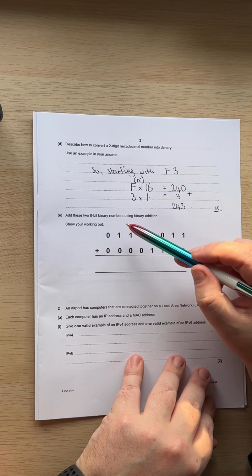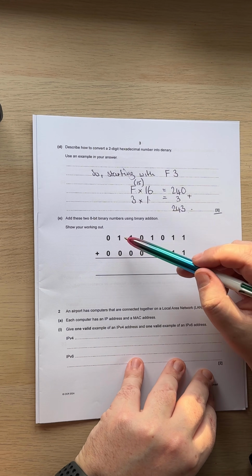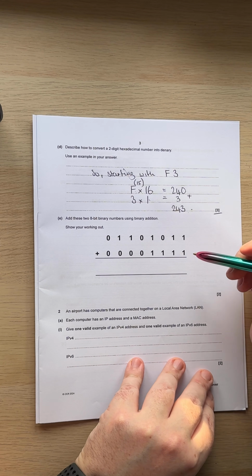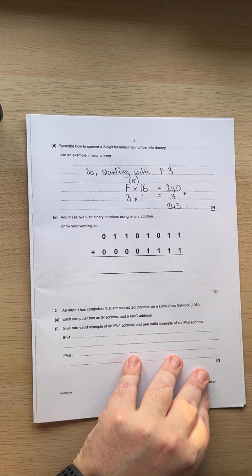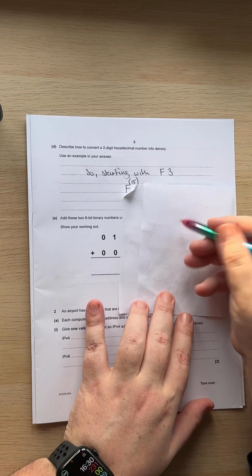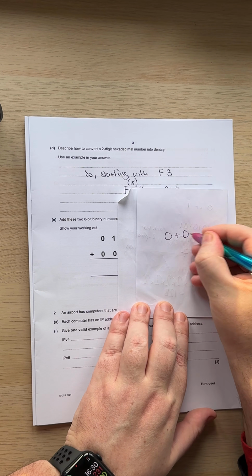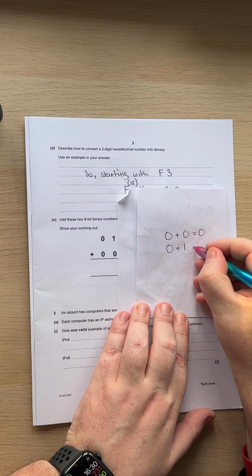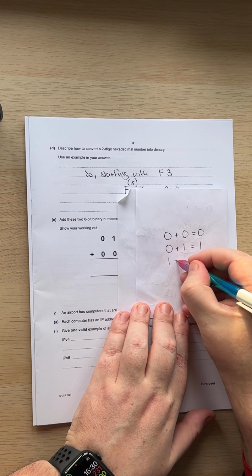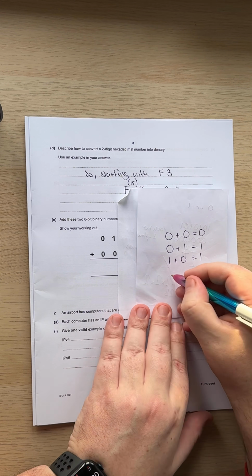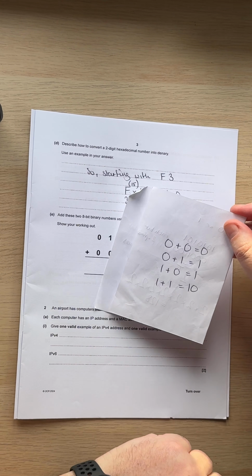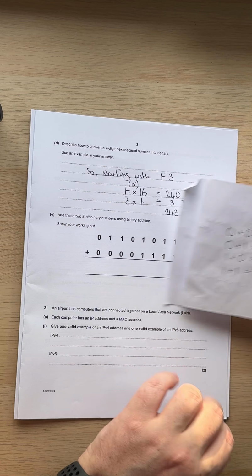Add these 2 8-bit binary numbers using binary addition and show your working out. This is not a bad question either, for 2 marks, relatively straightforward. There are some rules to this. 0 plus 0 is 0. 0 plus 1 in any order is 1, so 1 plus 0 equals 1 as well. And 1 plus 1 equals 1, 0. Those are the rules we must bear in mind at all times.